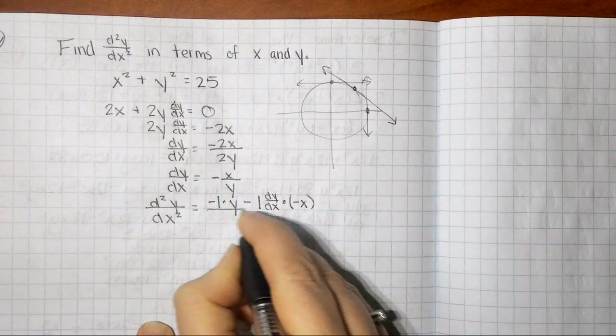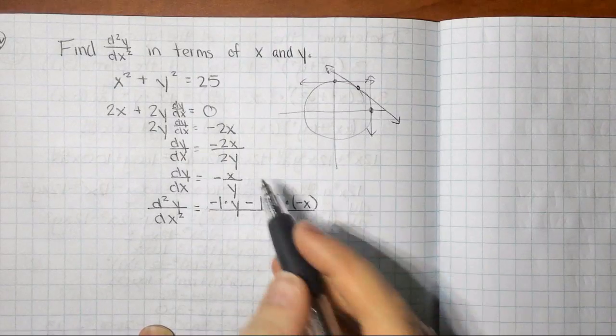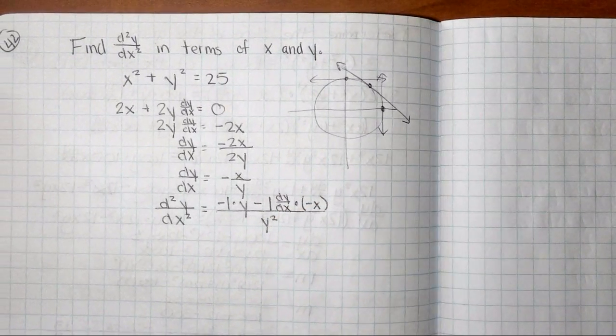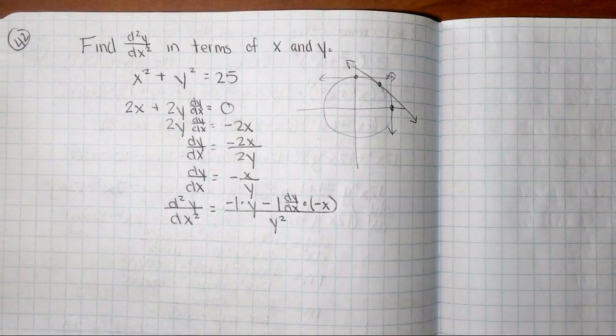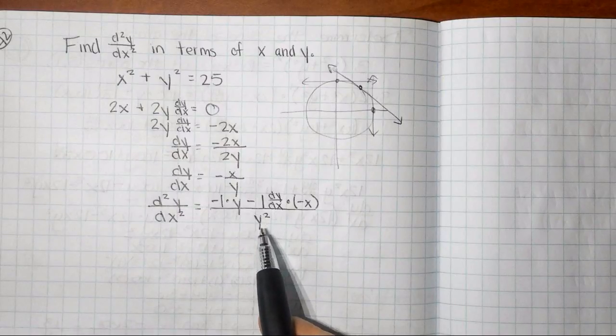And that's all over, and some of us even forget this when we use the quotient rule, all over the denominator squared. Now guys, as we look at this, this is kind of ugly. What makes this ugly? dy/dx, right?